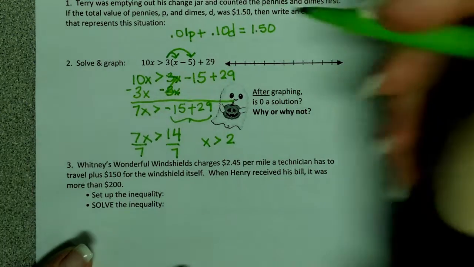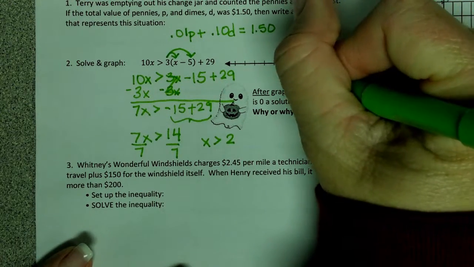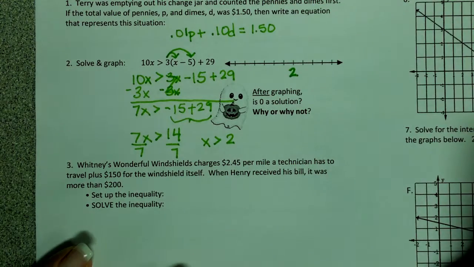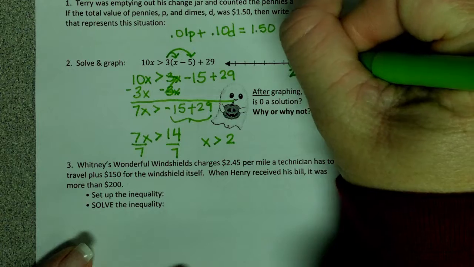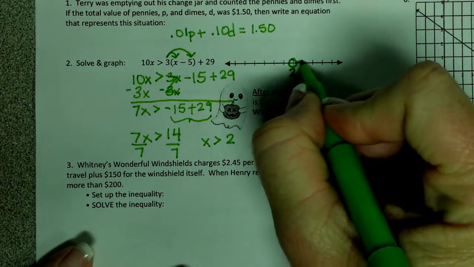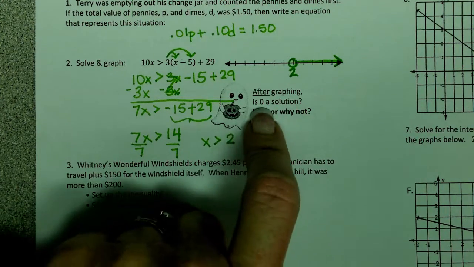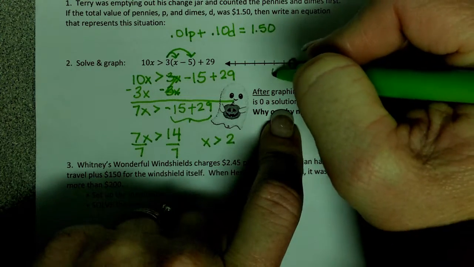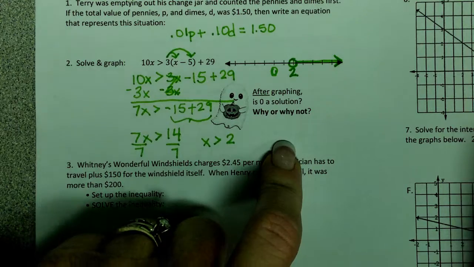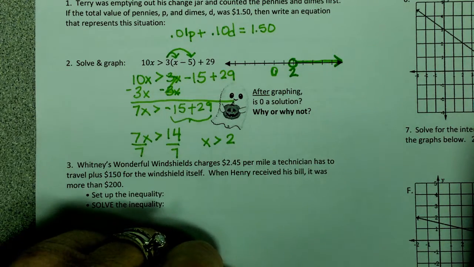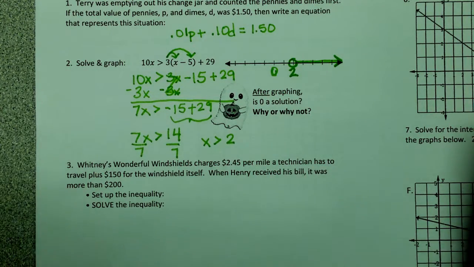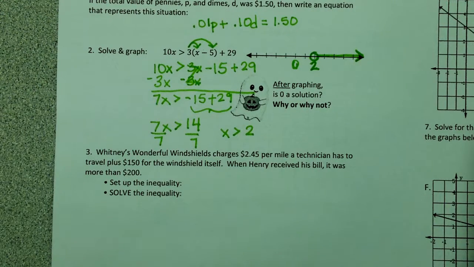Okay, so now, let's say this is 2. And which way are we going? We have an open circle because we don't have the equal to sign. And we are going to the right. After graphing, is 0 a solution? So 0 would be about right here. No, why not? Because it is not on the right side of the 2. Correct. It is not a part of the solution set.